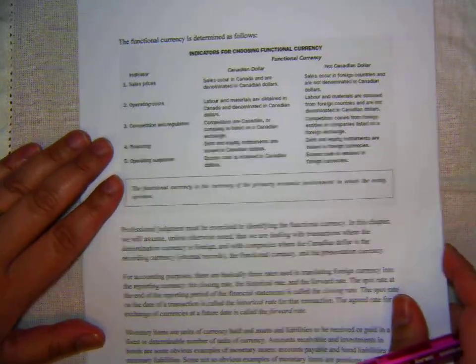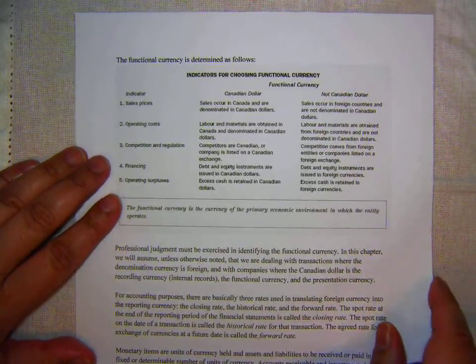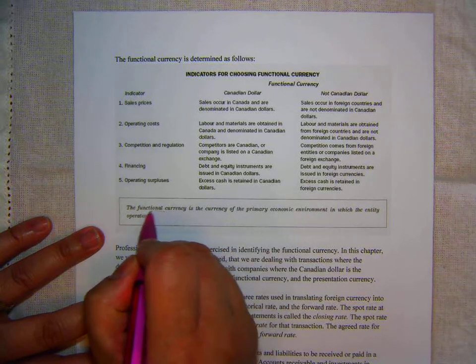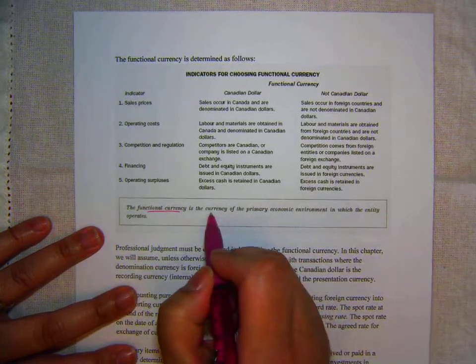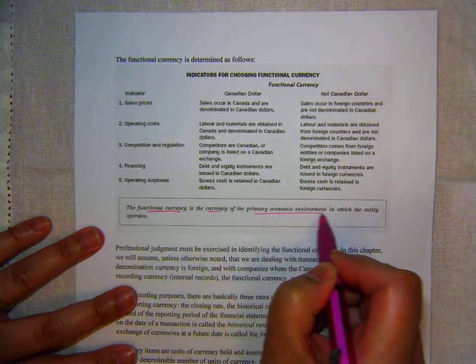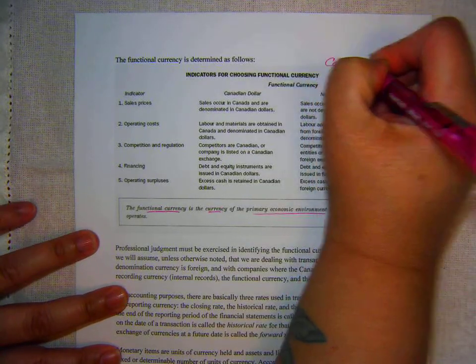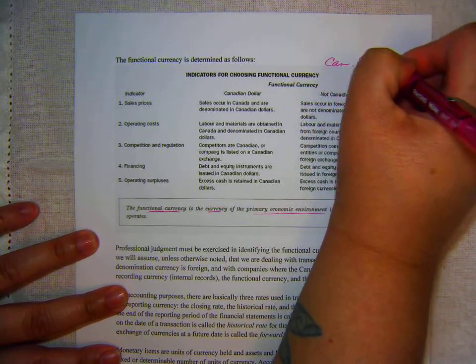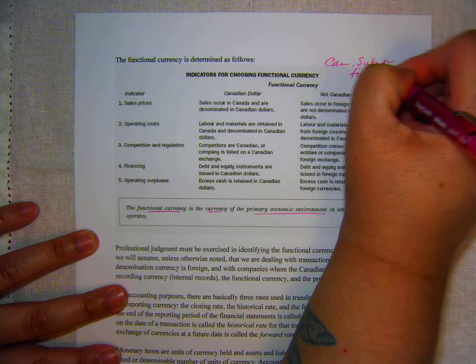So the functional currency, if you look down here, is the definition: the currency of the primary economic environment in which the entity operates. So let's say we had a Canadian sub in a foreign country. Okay?